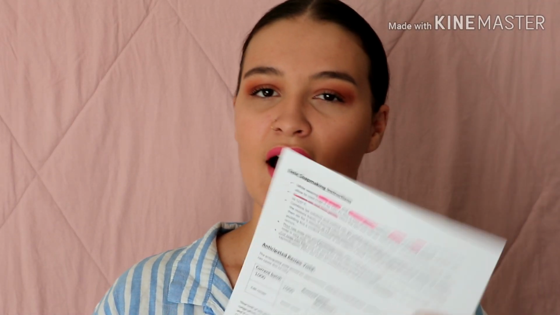Okay, so now we're going to go over some basic soap making instructions. I have a page here with some info that I'm going to chat through with you guys. And so basically we're just going to start with making the soap.